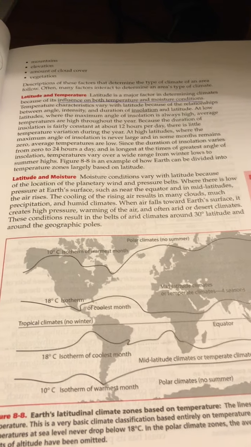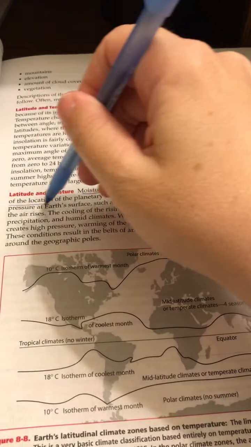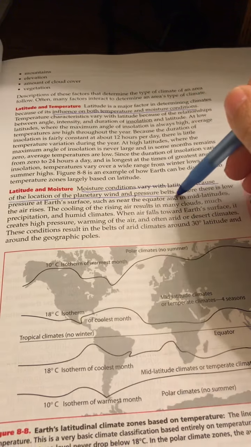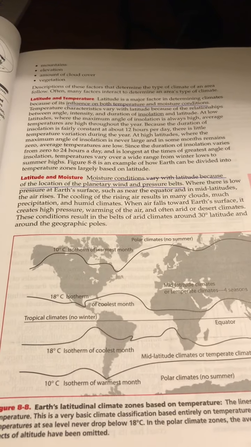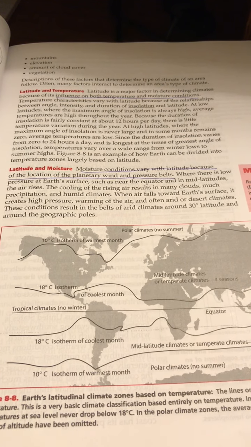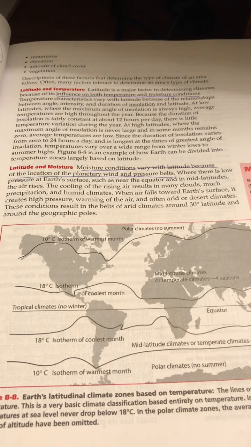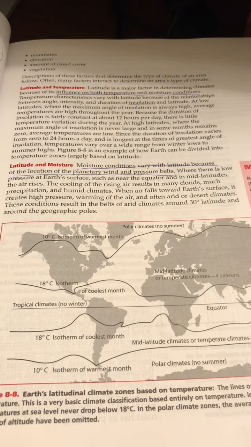Latitude and moisture. Moisture conditions vary with latitude because of the location of the planetary wind and pressure belts. Where there is low pressure at Earth's surface, such as near the equator and mid-latitudes, the air rises. The cooling of the rising air results in many clouds, much precipitation, and humid climates.